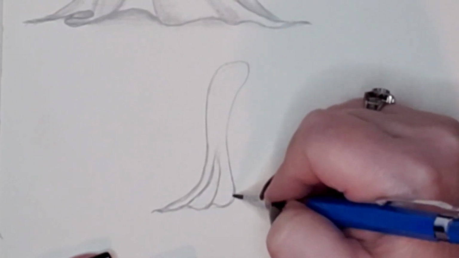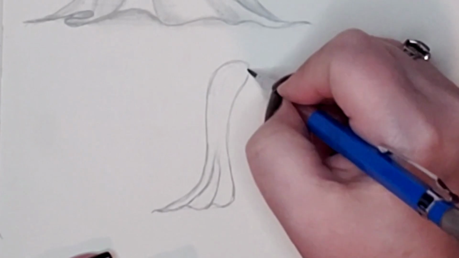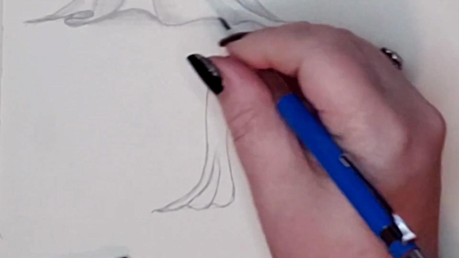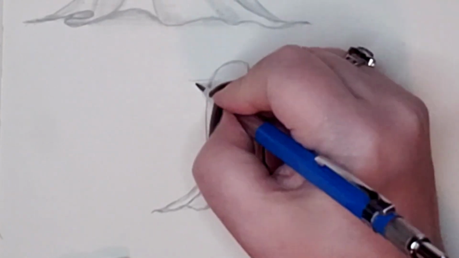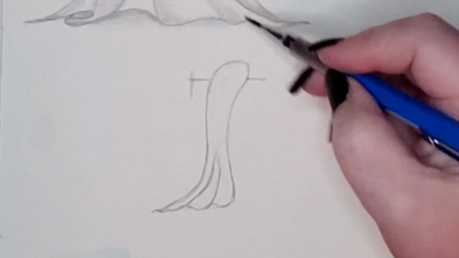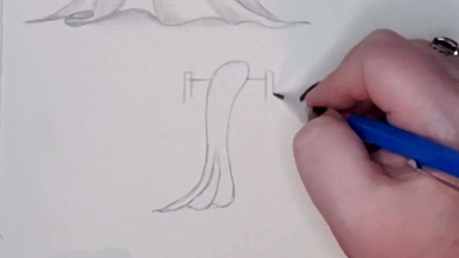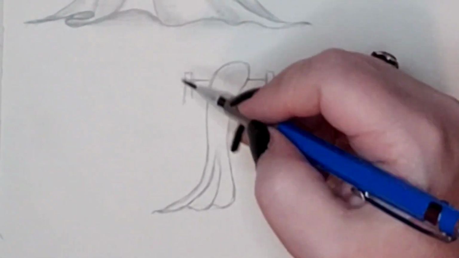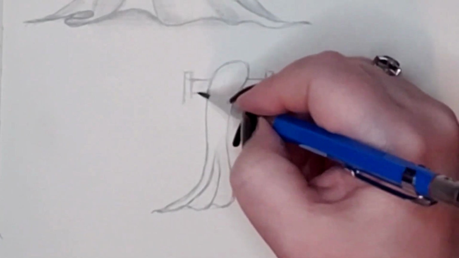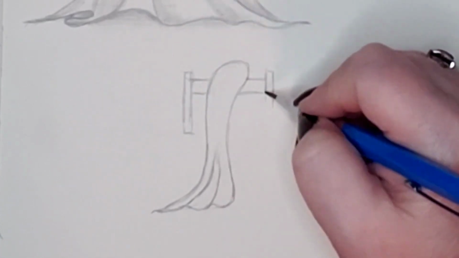Very little going on. Cartooning is a lot harder than it looks, because you don't put in all the detail. And our brains are going, I have to have detail. No, you don't, but it's hard to keep yourself at that minimalistic thing.